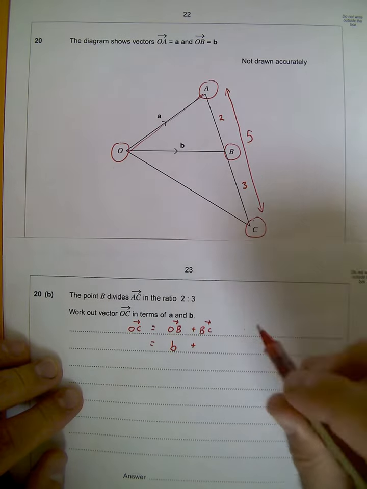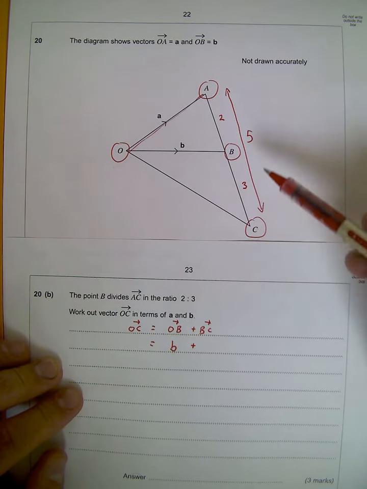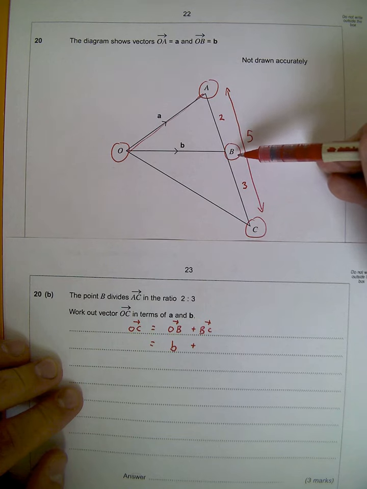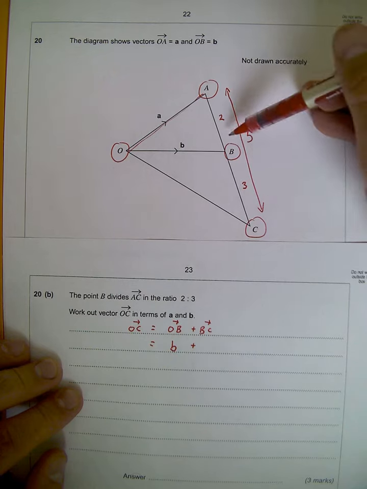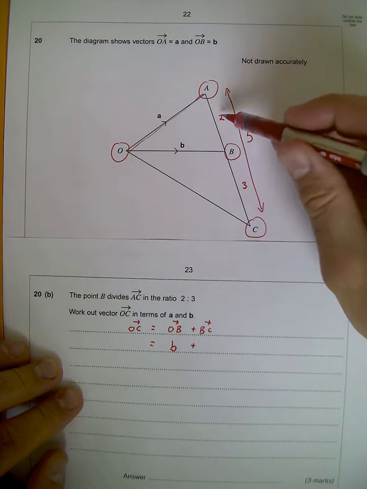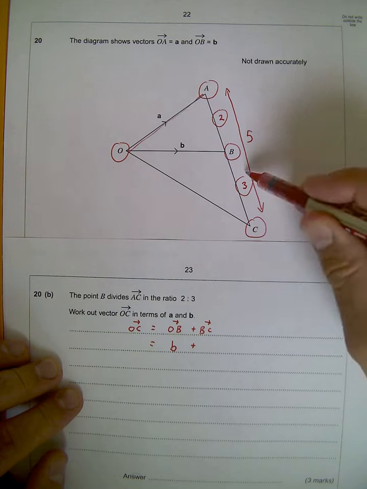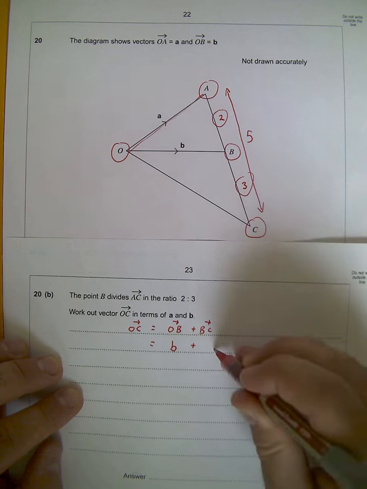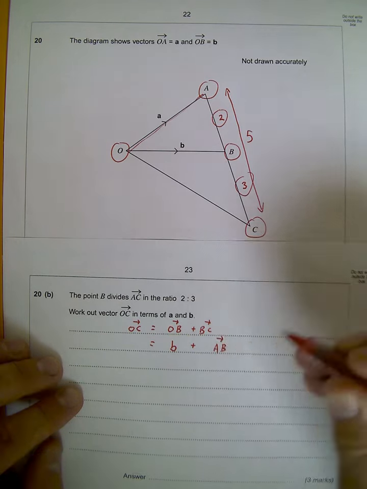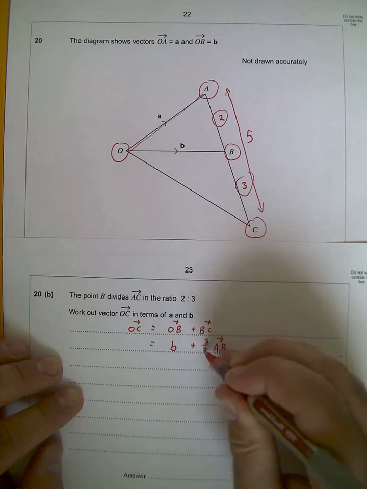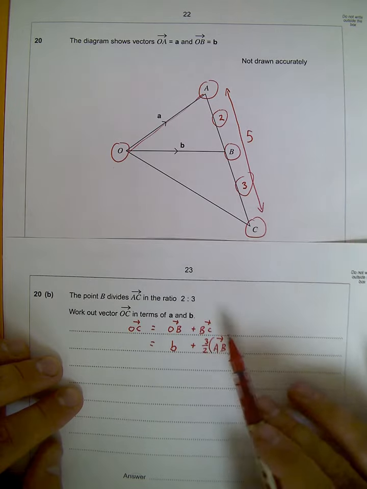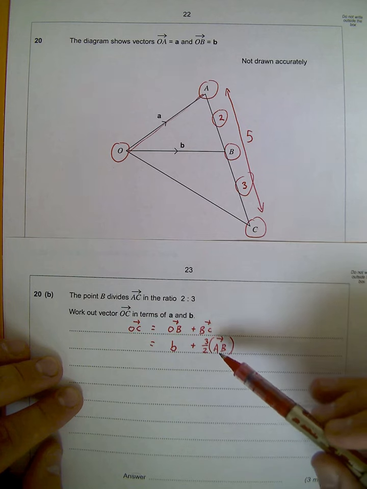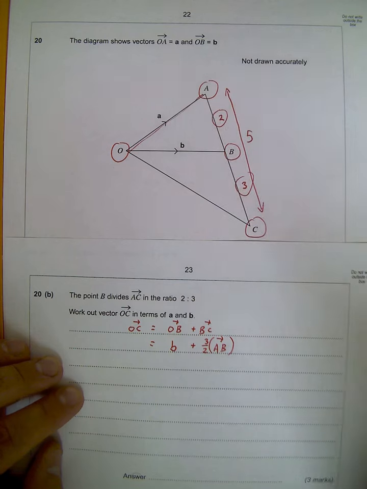Now from B to C is a bit more complicated, but we know that it's in the same direction as from A to B, but for every 2 in distance of AB, there's 3 in distance of BC. So it's like doing an AB, but 3/2 times as big. So BC, from B to C, is 3/2 of the smaller AB.